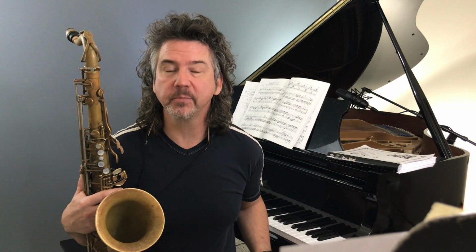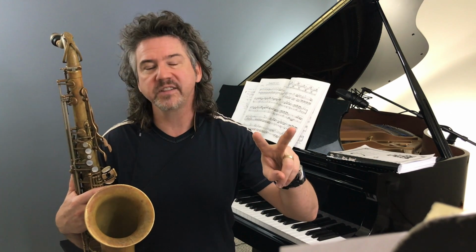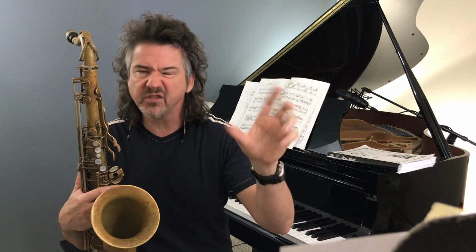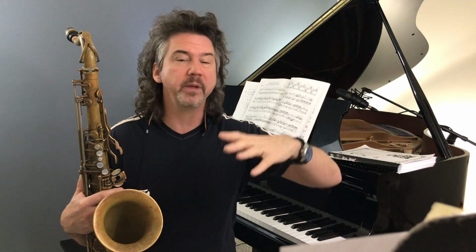So as I said, I'm going to do some playing for you right now. 2 A sections diatonic. I'm going to do 2 A sections with chord changes, chord tones, and then 2 A sections with this Joe Henderson kind of material. There won't be any bridge. I'm just going to do a bunch of A sections in a row.